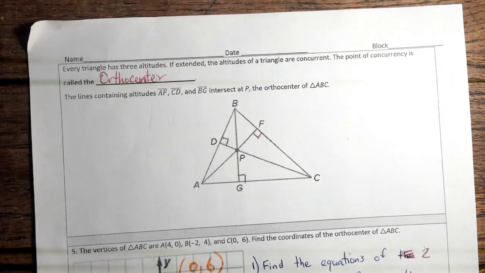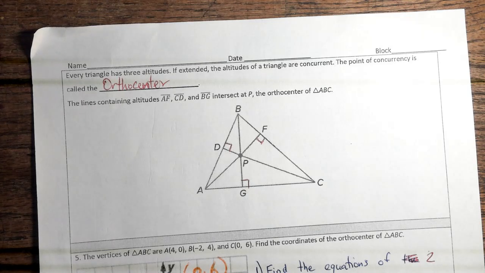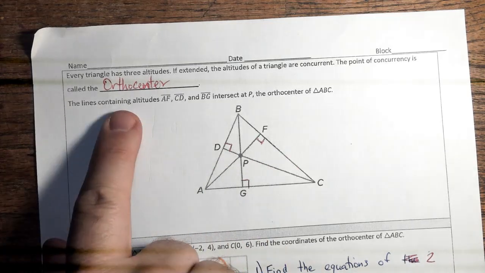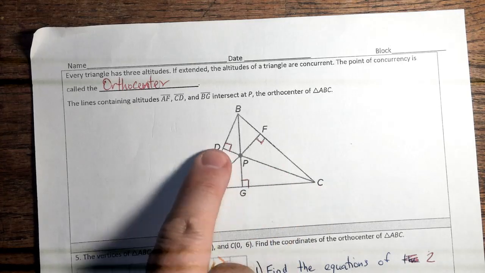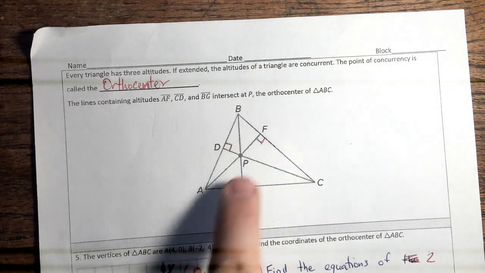Let's just look here. Don't worry about this down here just yet. We're on page 10. Every triangle has 3 altitudes. If extended, the altitudes of the triangle are concurrent. The point of concurrency is called the orthocenter. So for right here, the lines containing altitudes AF, CD, and BG intersect at P, which is the orthocenter of triangle ABC.